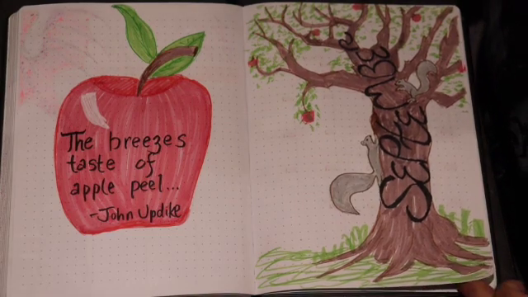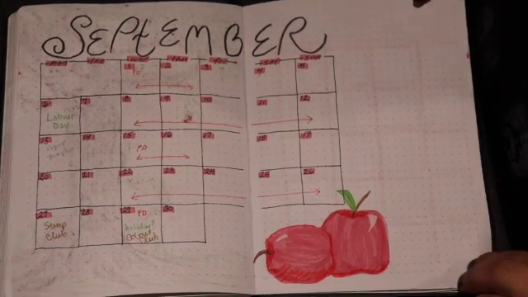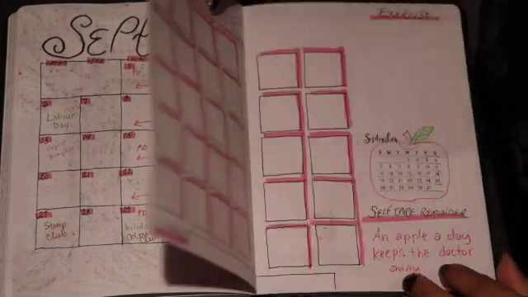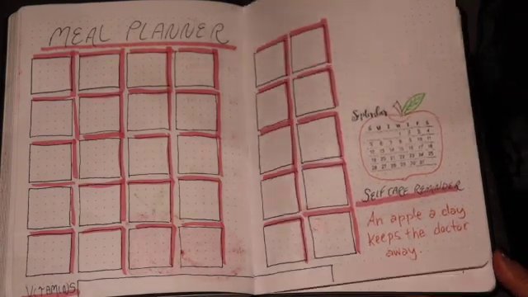Here's the final look, all the way through in the right direction for you. All the pages that I finalized.